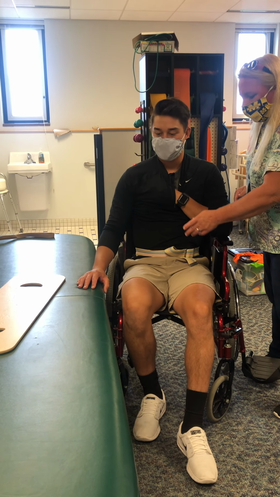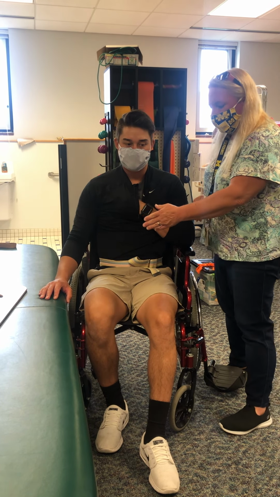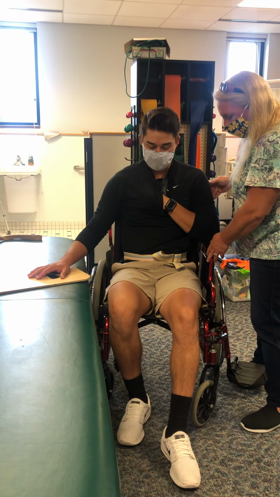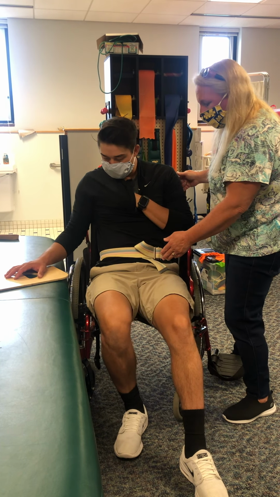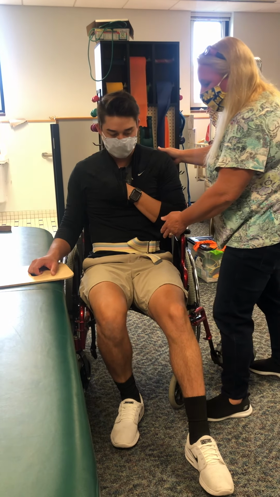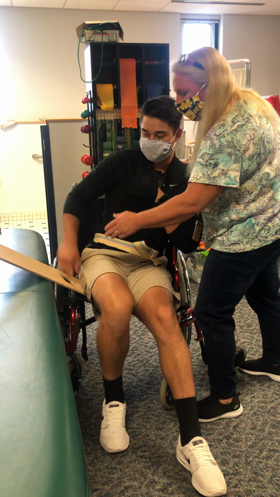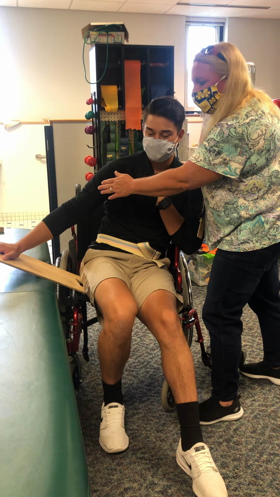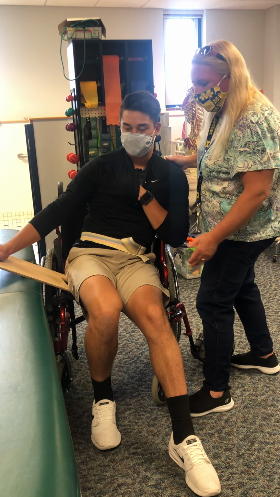And what we want to do next is we're going to get ready to put the sliding board underneath him so that he can then slide over onto our surface. So maybe scoot your hips forward just a little bit so we can clear the wheel. And now, when you're ready, Connor, you're going to lean toward me and slide that sliding board right underneath. Now this is relatively easy for him because this is his strong side. It would be much harder if he was trying to manipulate it underneath his involved side.